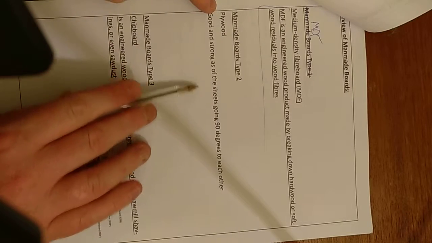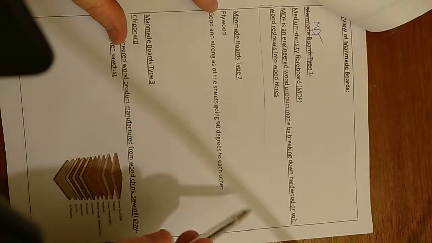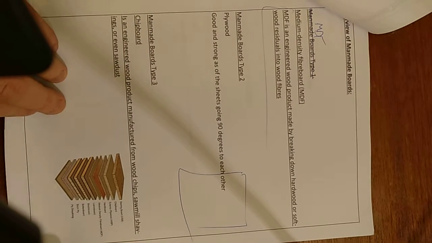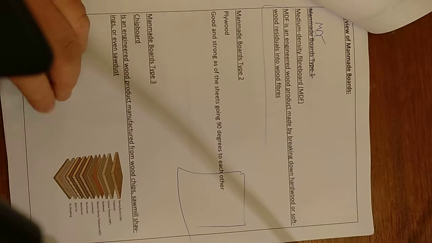Plywood, good and strong as sheets. Like, you need to have 2 or 3 sentences, and you need to have a picture of a type of plywood. Spend a bit of time on that now, Darragh, because that needs to happen, man. You need to get this done in the next 48 hours.